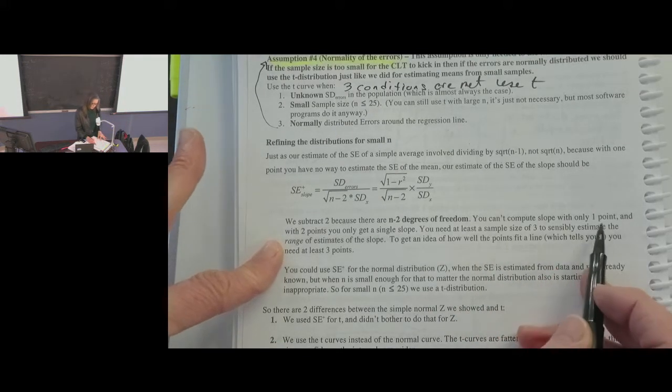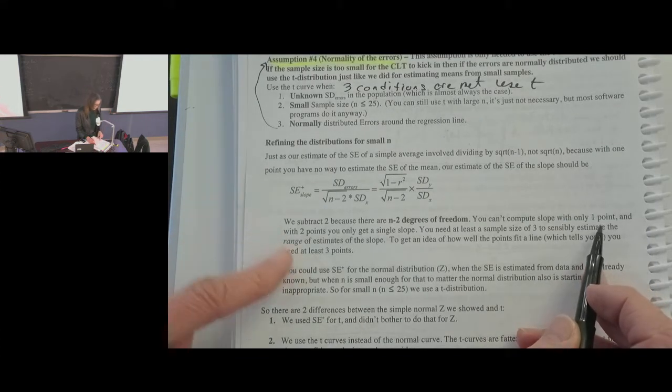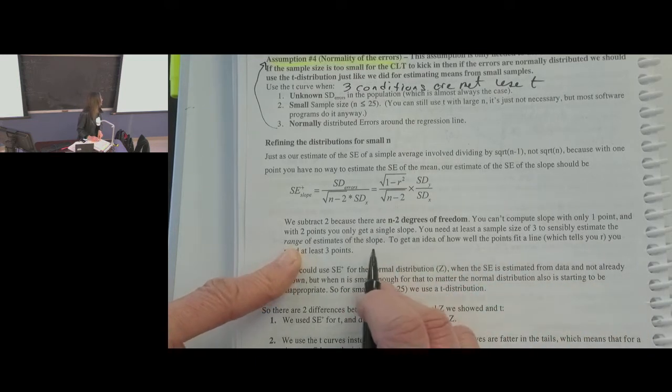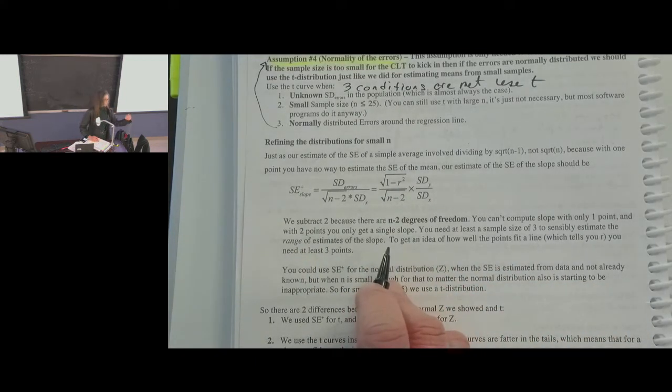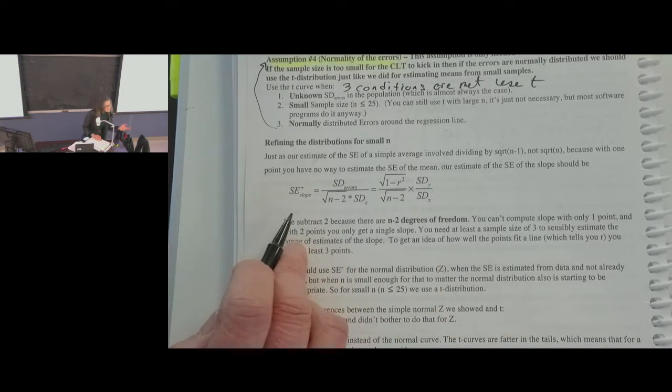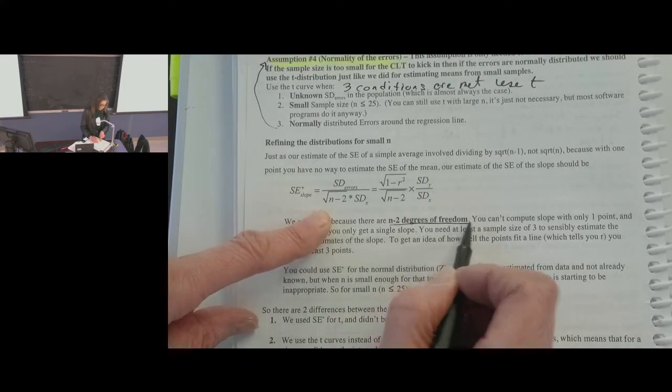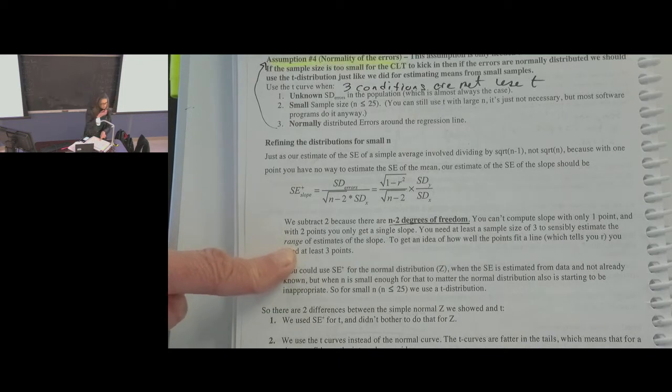So that's what I say here. You can't compute a slope with only 1 point, right? You need 2 points to determine a line. And you need a sample size of 3 to sensibly estimate the range of estimates that you'll get when you sample over and over and over again. Remember what the standard errors refer to. Those are our sampling errors. Each time we take a new sample, we're going to get some variation, and so we need a way to estimate that. Now we have n minus 2 degrees of freedom. Okay? Any questions on that?